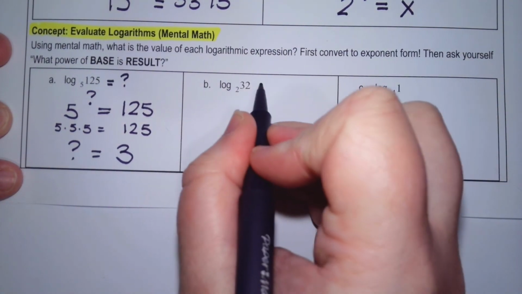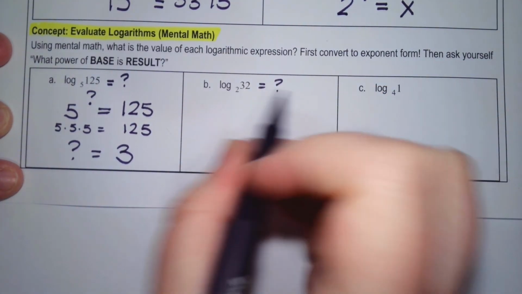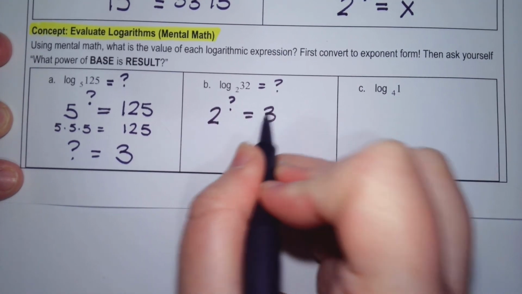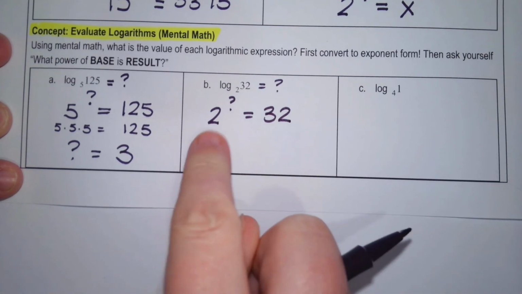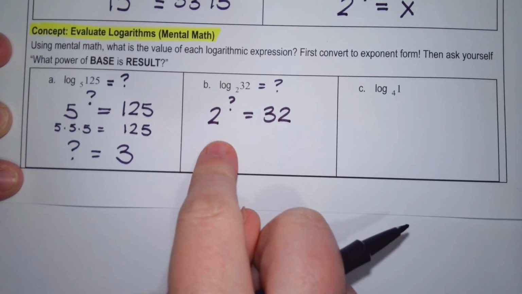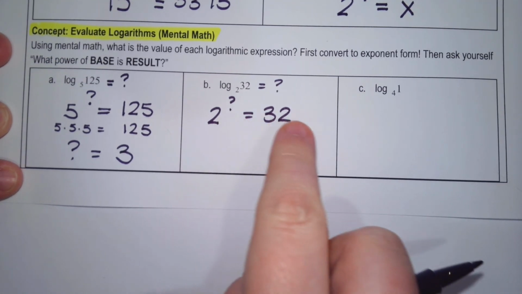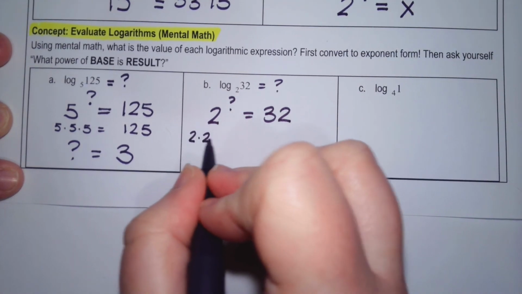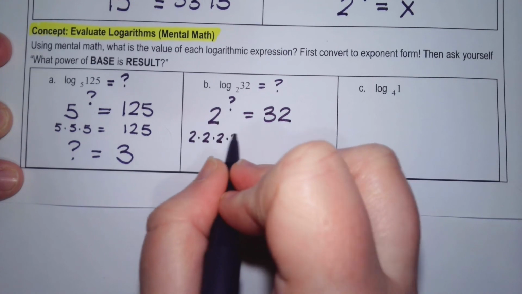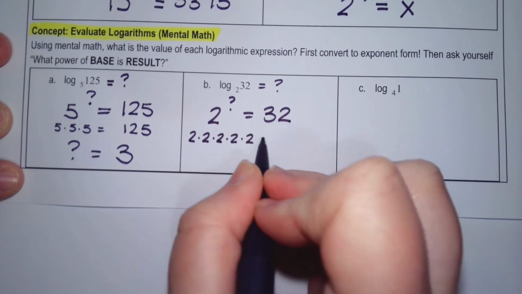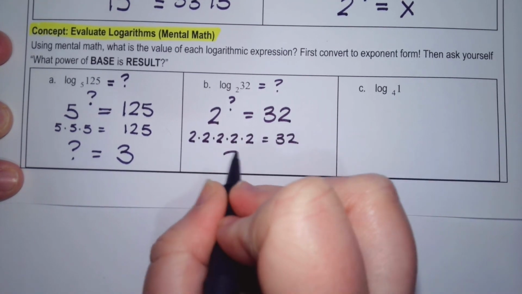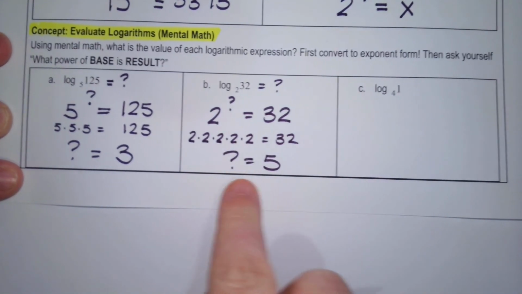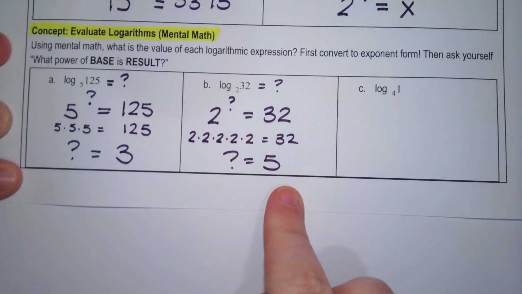Log base 2 of 32 is equal to question mark. So we have 2 to the power of question mark is equal to 32. How many times do we have to multiply 2 by itself to get 32? 2 times 2 is 4, times 2 is 8, times 2 is 16, times 2 is 32. So that is 1, 2, 3, 4, 5 2's. So question mark is equal to 5.